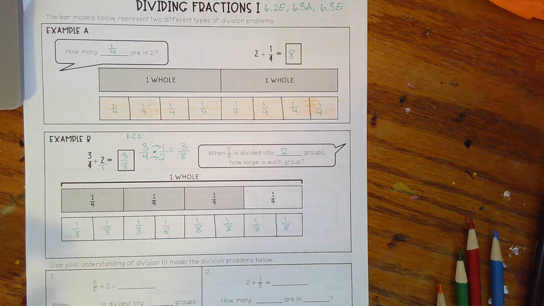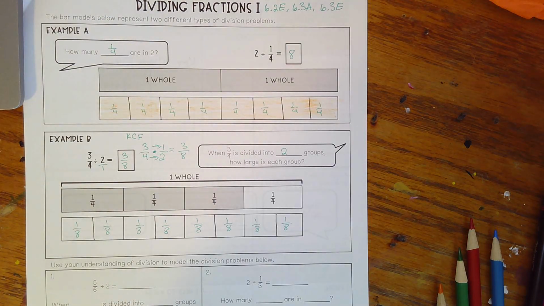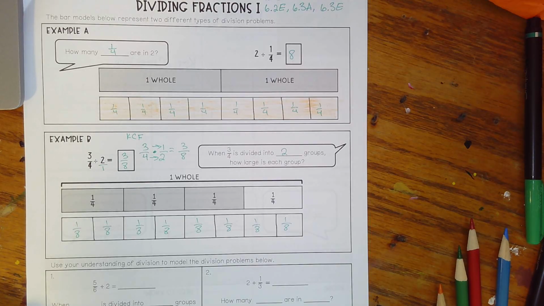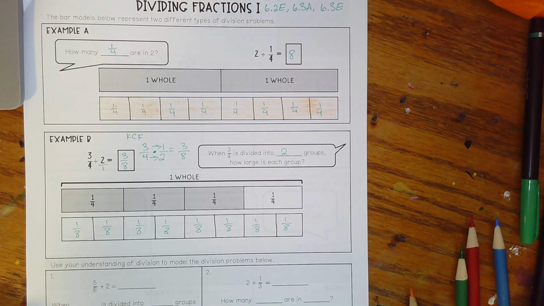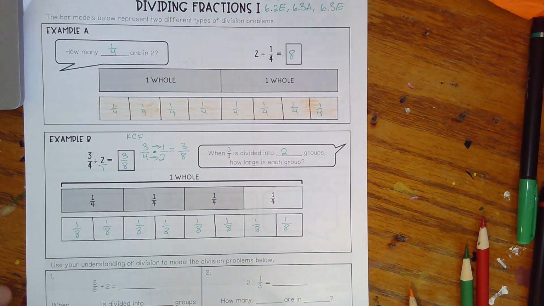Now, they want to know what that looks like. So, okay. We'll shade in, let's say, each group is supposed to be 3/8.